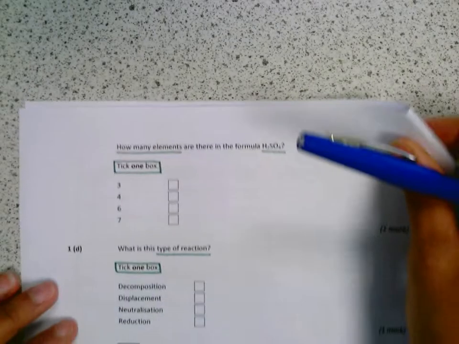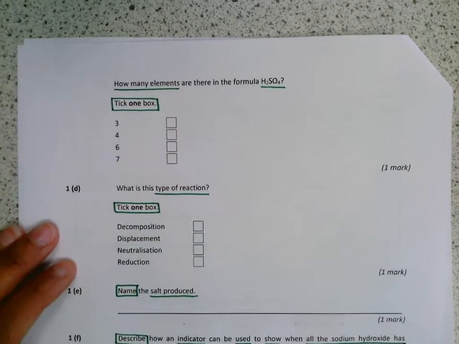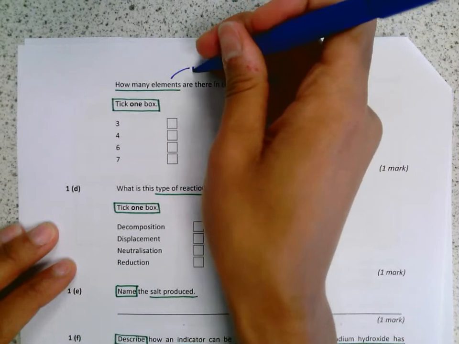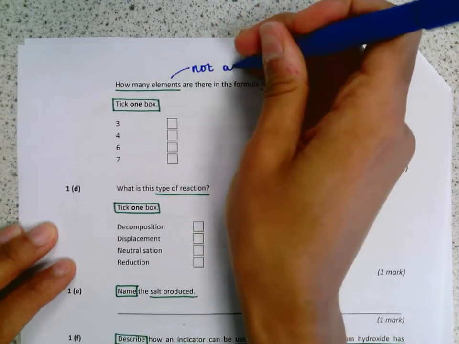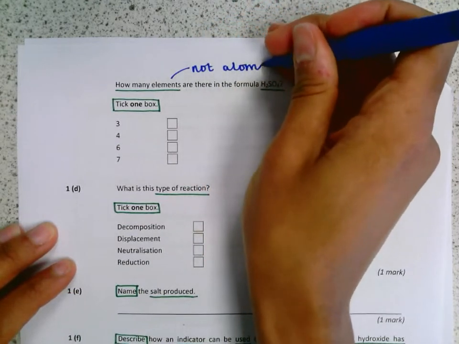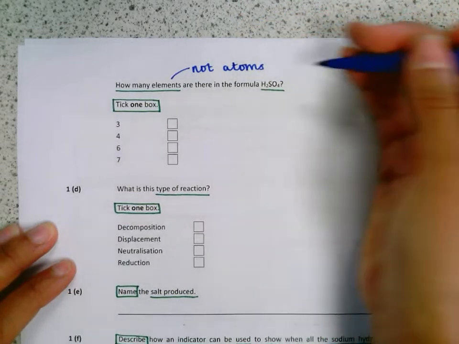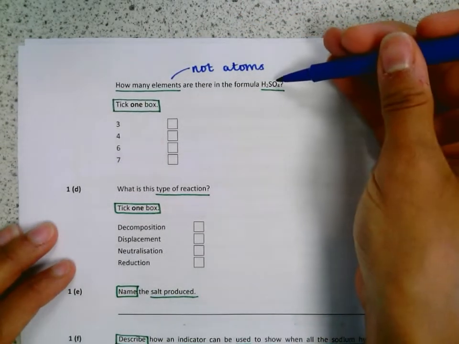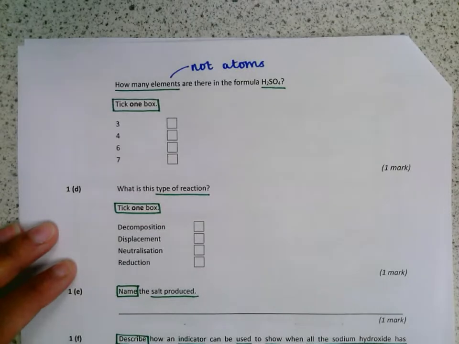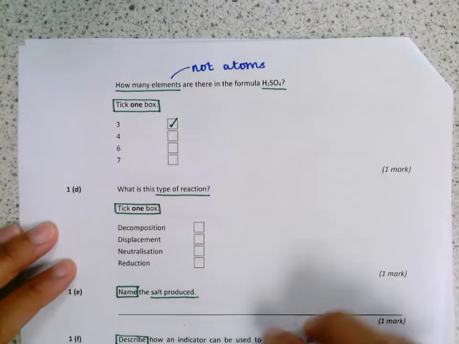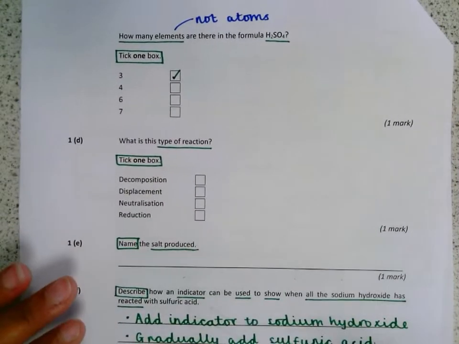How many elements are there in the formula H2SO4? So they mean elements and not the number of individual atoms. So there's hydrogen, that's the first element, sulfur, the second element, oxygen, the third element. The answer is 3. What is this type of reaction?